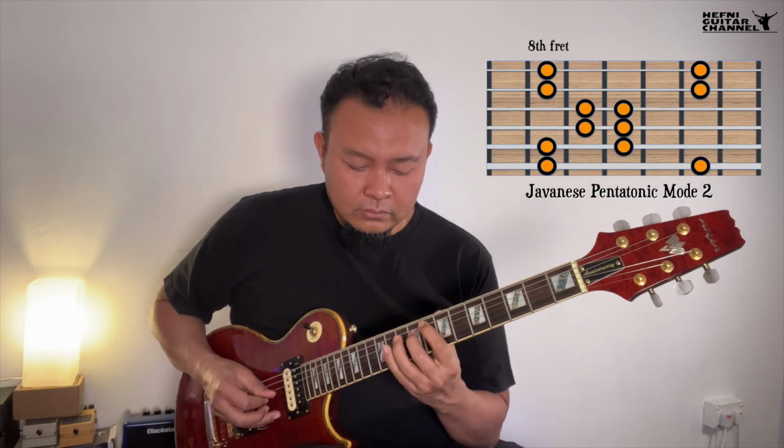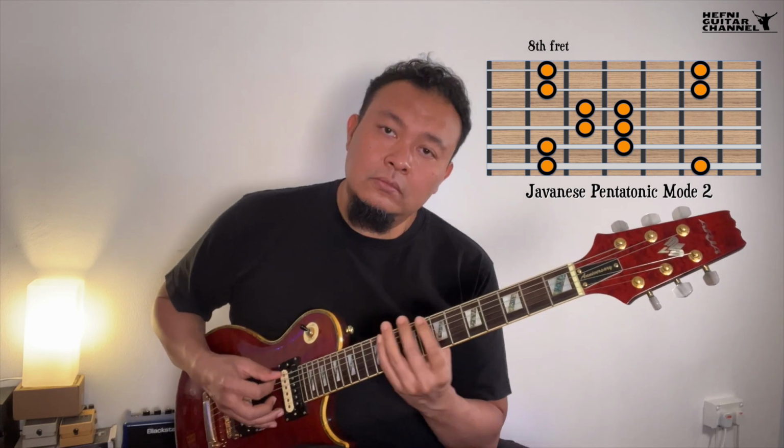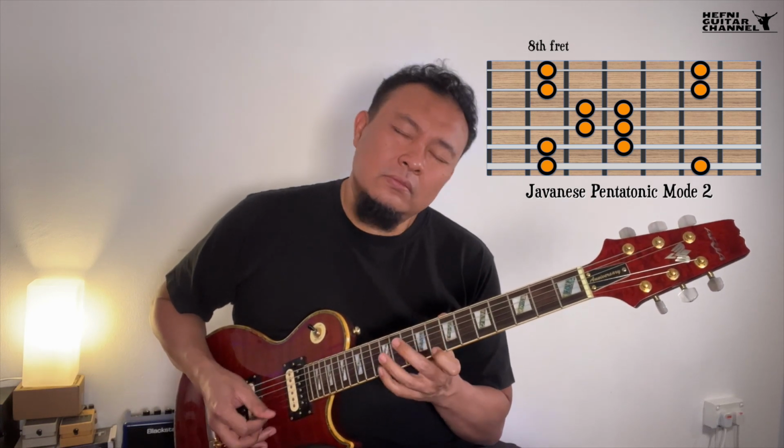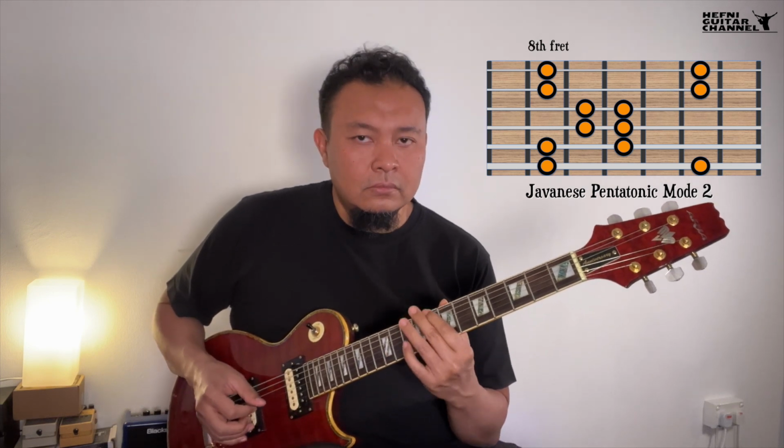Okay, the next scale pattern of the Javanese Pentatonic begins on the 8th fret. This scale, I looked it up, also has a name, but it's a Japanese name called the Ryukyu scale.